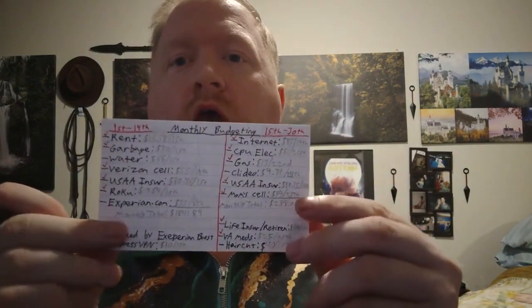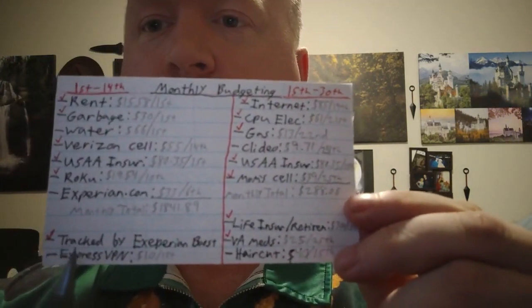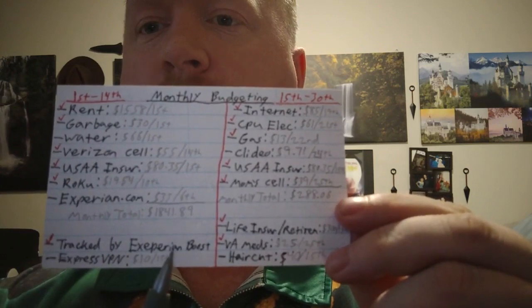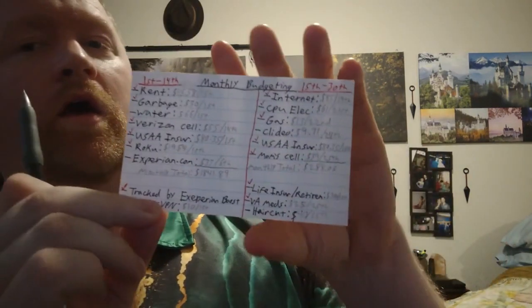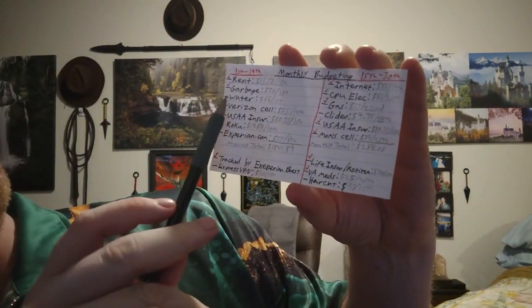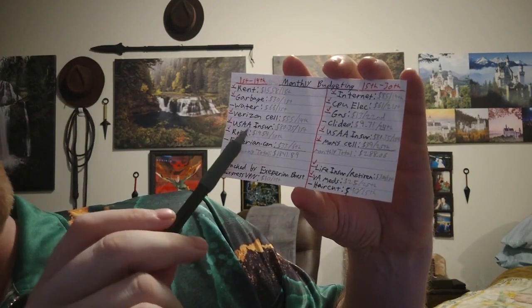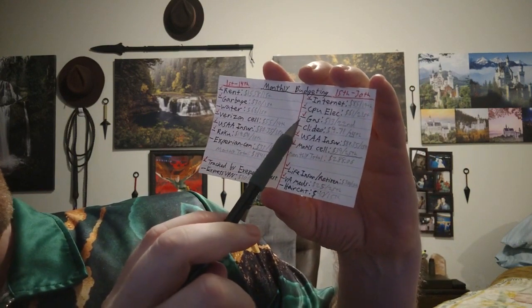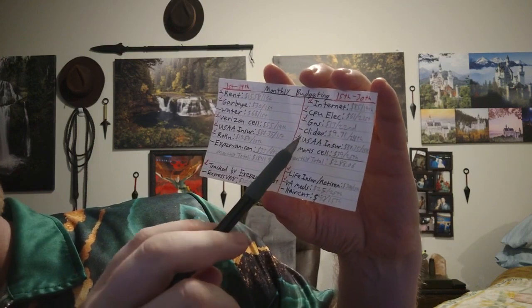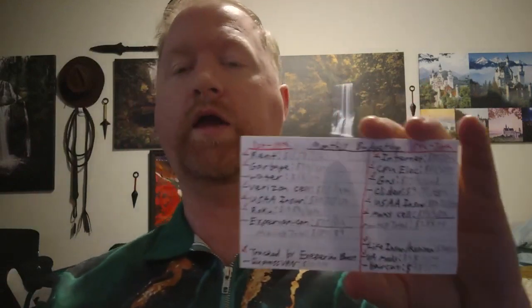Now there's a second part to this. You see all the red check marks. It's like a little key code, tracked by Experian.com credit boost. Everything that has a check mark next to it, which is rent, garbage, Verizon cell phone, my auto, renters, personal property insurance from USAA, Roku, internet, electric, natural gas, mom's cell, and VA meds, are all tracked by Experian.com for credit boost.